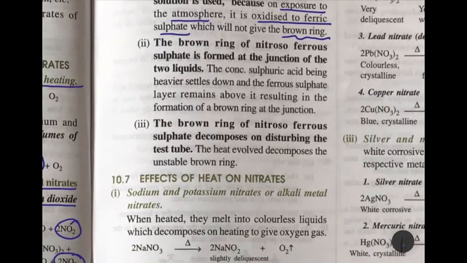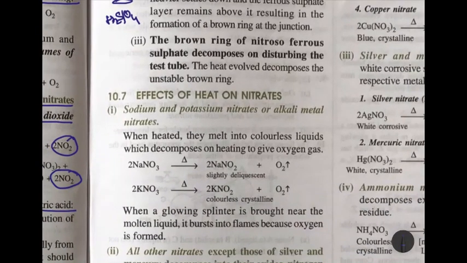The brown ring of nitrosoferrous sulfate is formed at the junction of the two liquids, so it separates the two liquids. The concentrated sulfuric acid, H2SO4, being heavier, settles down, and ferrous sulfate is lighter and remains above, resulting in the formation of the brown ring at the junction. Now the brown ring of nitrosoferrous sulfate decomposes on disturbing the test tube. So if you shake the test tube slightly, the brown ring will disappear. Even the heat evolved decomposes the unstable brown ring. The brown ring is unstable.